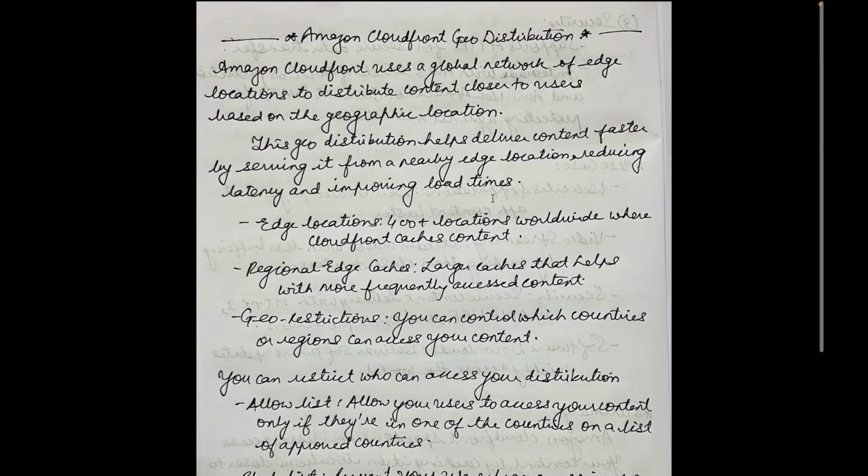All right, this geo distribution will help you deliver the content faster by serving it from the nearby edge location, which will help reduce the latency and improve the load time. There are three things that CloudFront geo distribution brings to your plate.